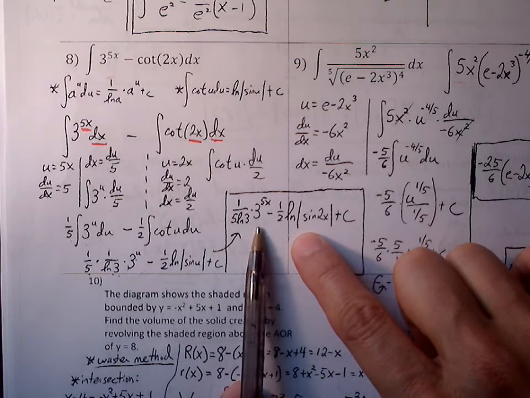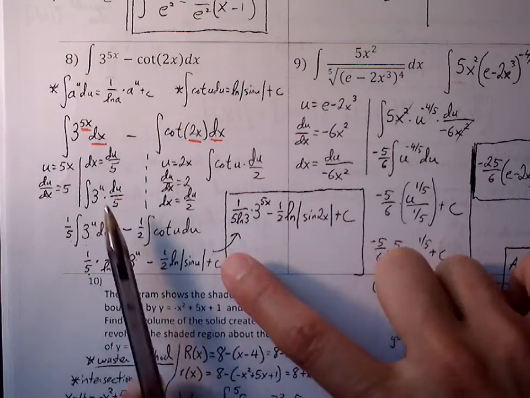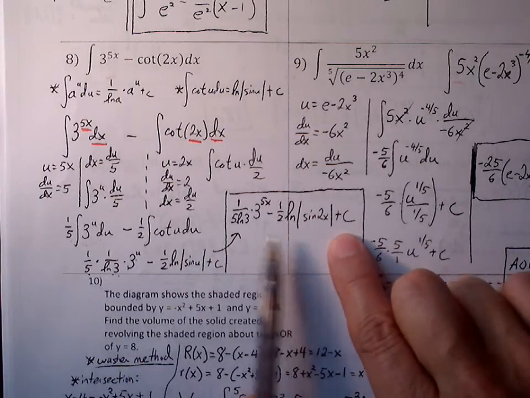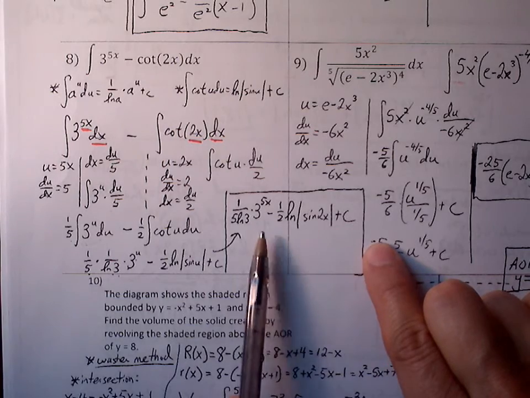So we solve the two separate problems differently at separate times, but then we're going to merge them back together, have that represent our indefinite integral.